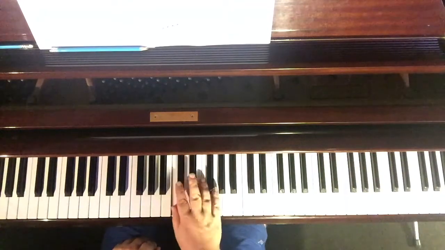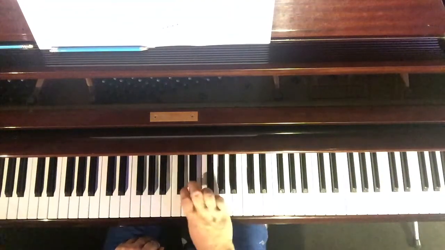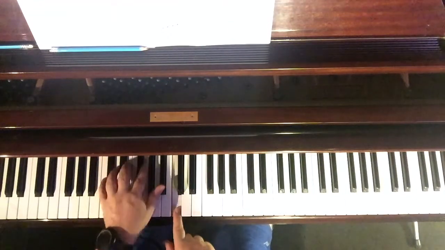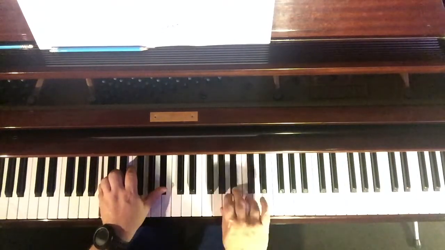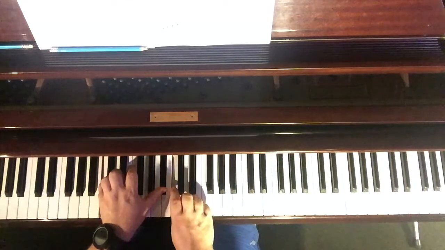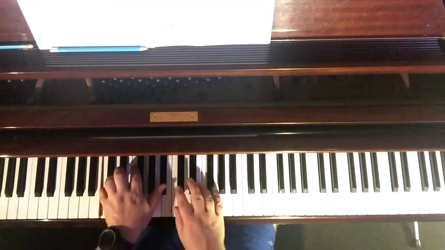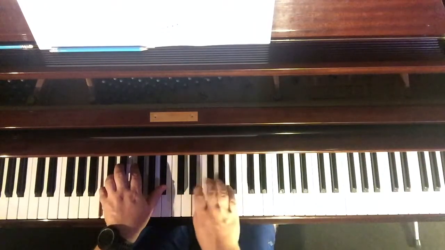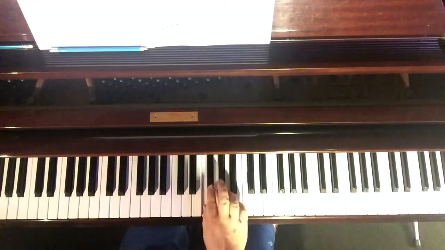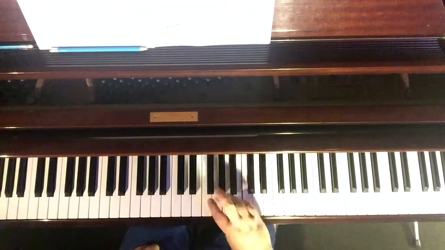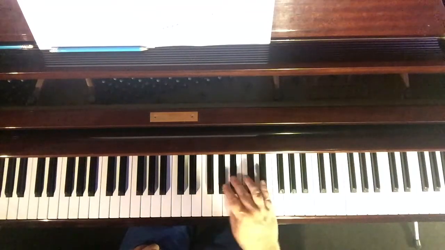Okay, so I learned them many years ago now as a C, and then used them as different modes on that. It's probably not the best way to do it, but that's how I did it, and an F version and a G version.